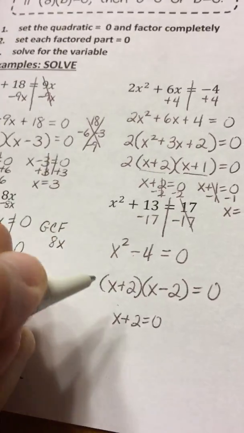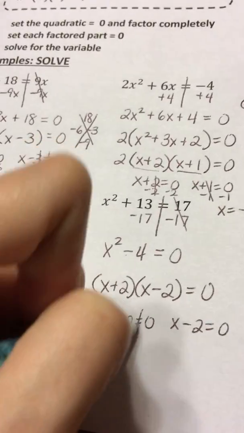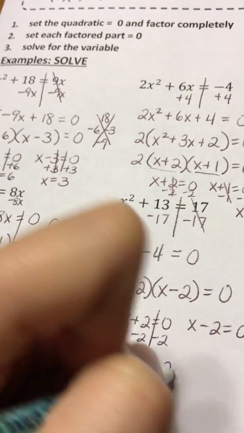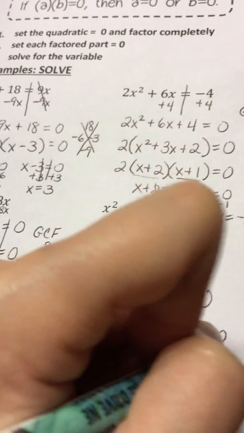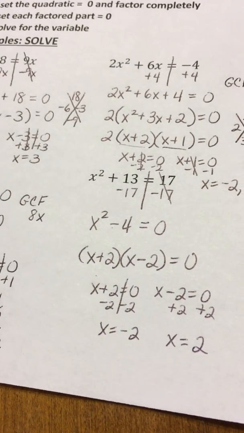1's x plus 2, 1's x minus 2. Again, you set these equal to 0 to solve them. So one answer is -2, and one answer is +2. So we're getting -2 and +2.